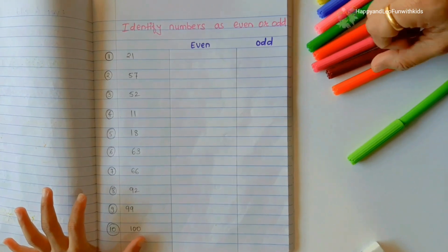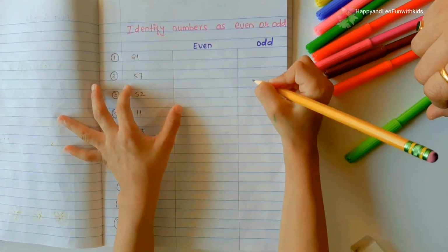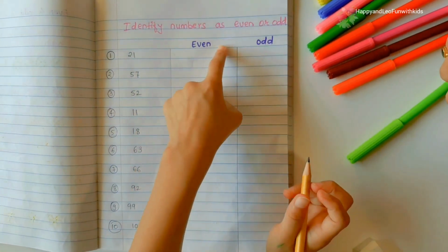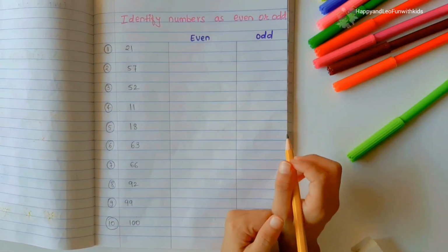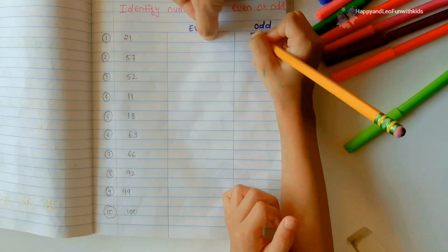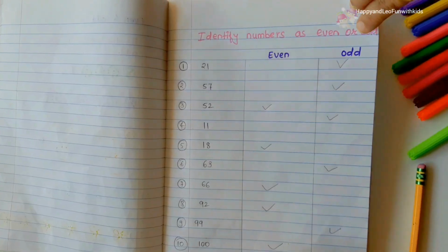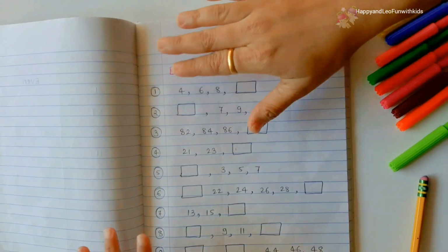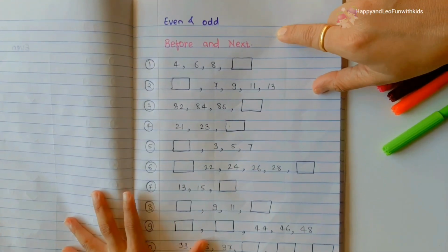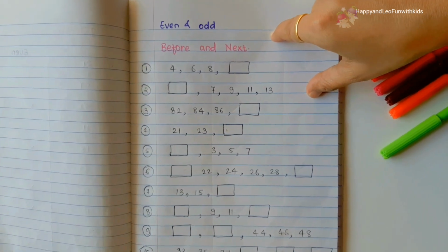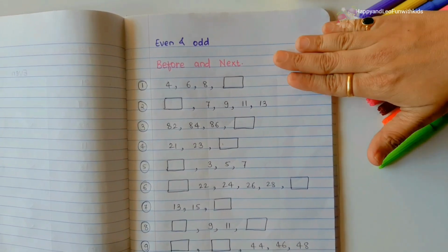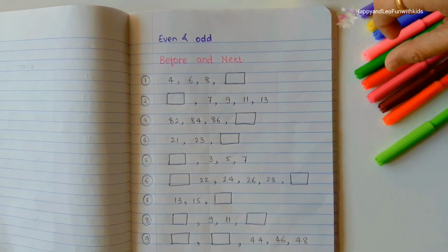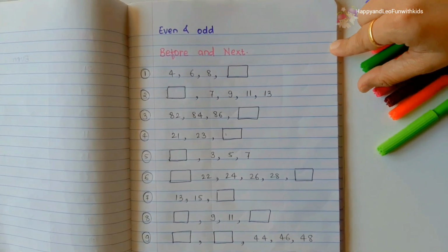What is this? 21 is even or odd? Odd. So make a tick mark in front of odd. 21 number. Next page. It is another way of designing the worksheet for even and odd. Here I have constructed 6 worksheets for even and odd, just to give an idea.